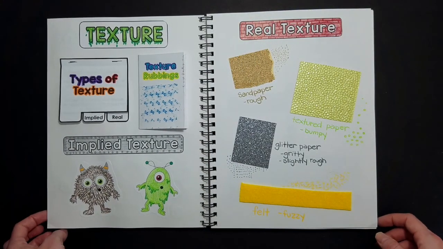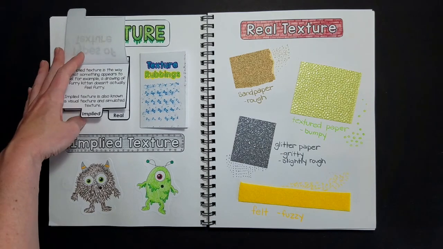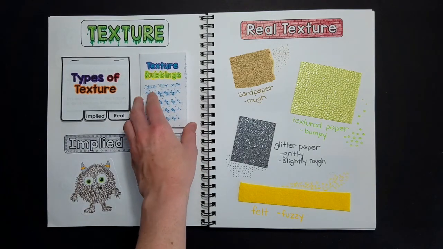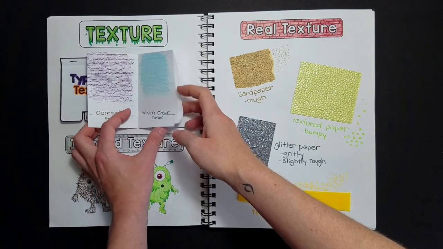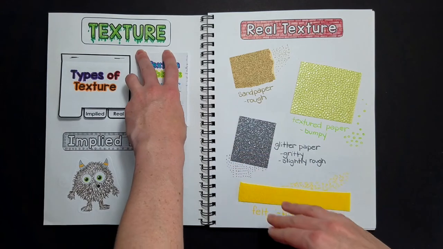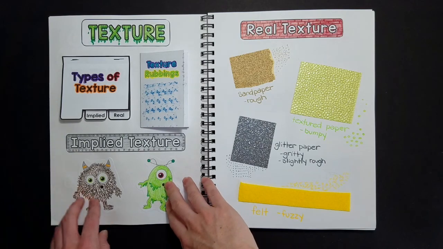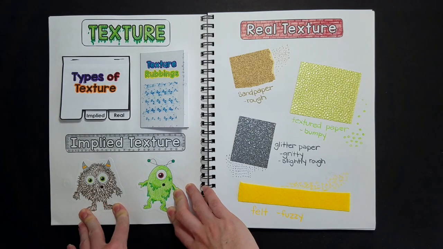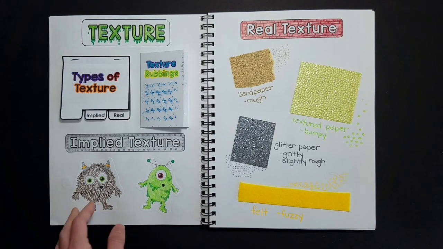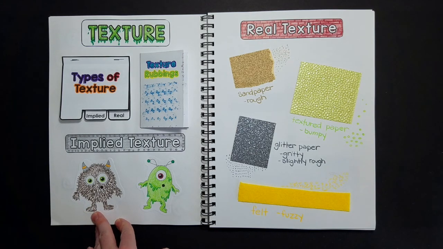Now onto the next page, we move on to texture. First thing I have is a little flip book that goes over implied texture versus real texture. Then I have a little texture rubbings mini book, and you can open that up. And this is a great way to have students do crayon rubbings that help to show real texture translated onto a two-dimensional surface. Then down here, the packet that you'll get will have these blank monsters, and then your students will go ahead and add stuff to the top of it, drawings, lines, colors, whatever they need to do to add an implied texture to that monster.